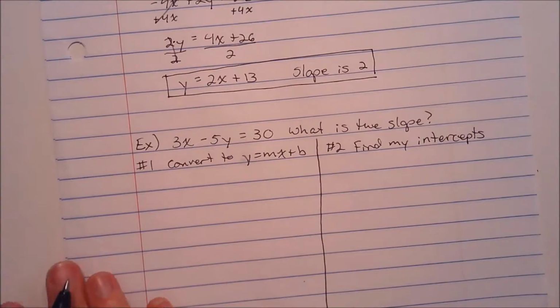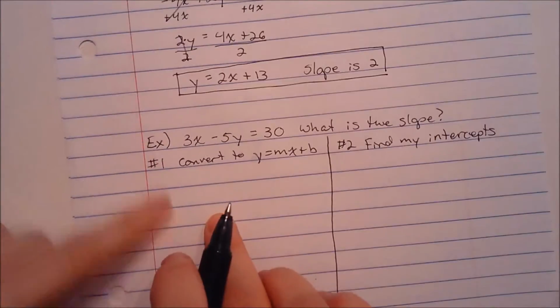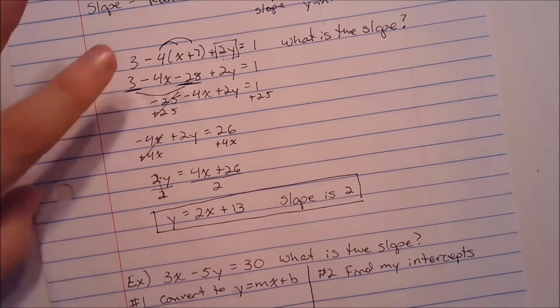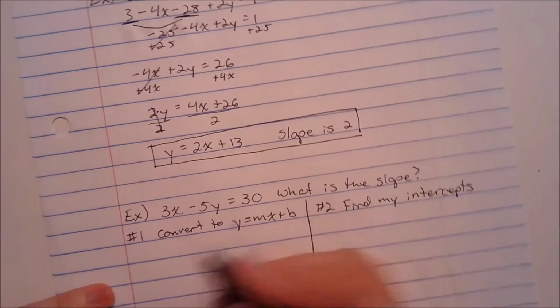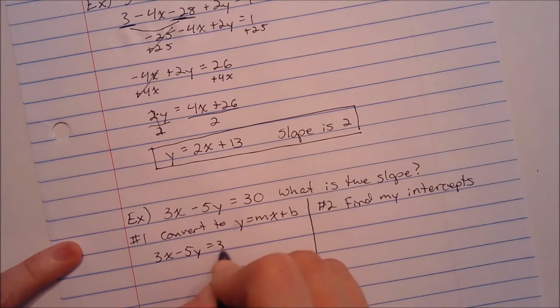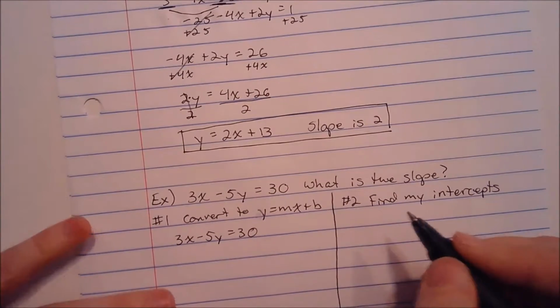Okay, so this method, again, is the same thing we were just doing here. It's just going to be a little easier because this is not such a messy equation. So I'm going to start by, here's my equation. Isn't it beautiful?